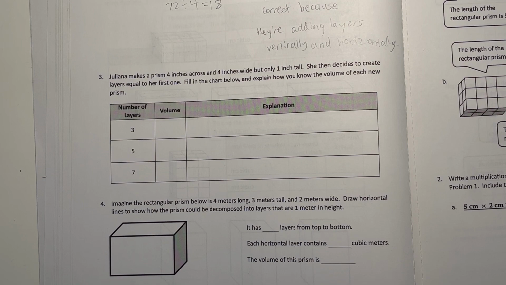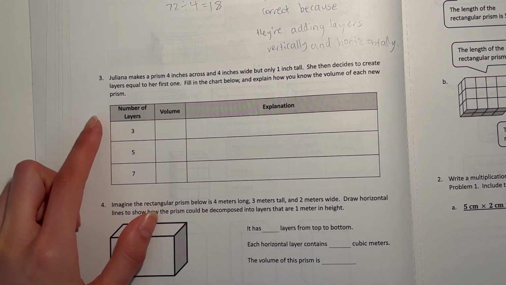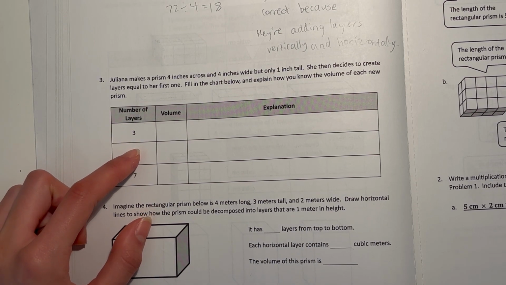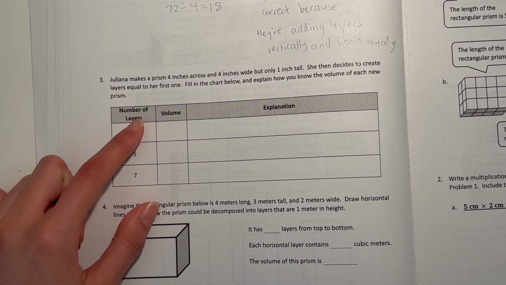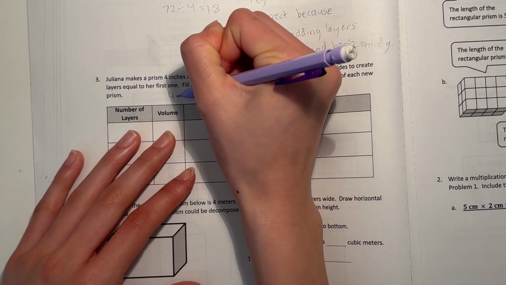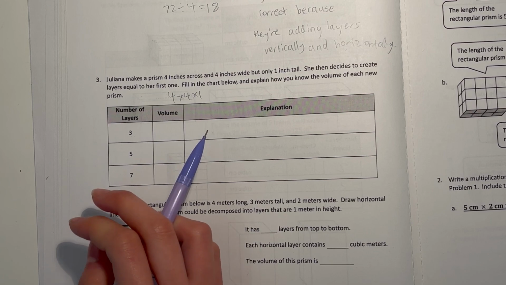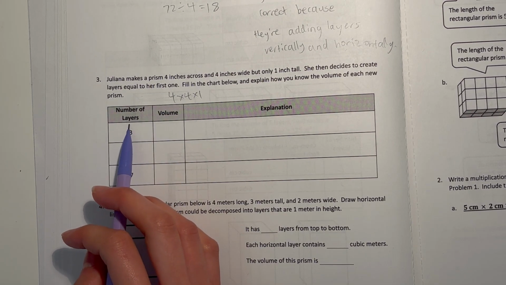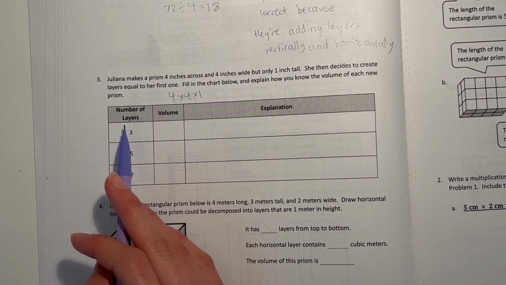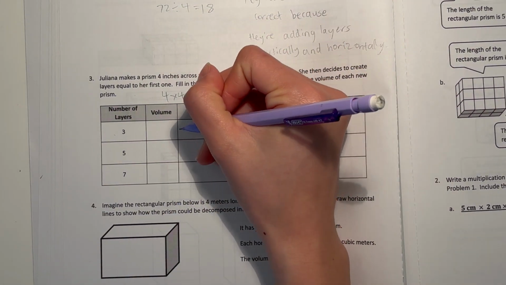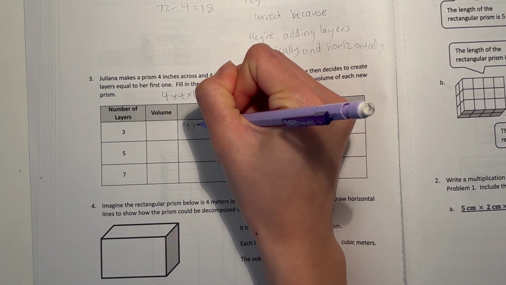Alright, so if you notice here, the only thing they're changing is the height, because it's equal to the first one. That's a 4 by 4 by 1. But now only the number of layers is changing, and number of layers is height. So we keep the same measurements, but we only change the height.